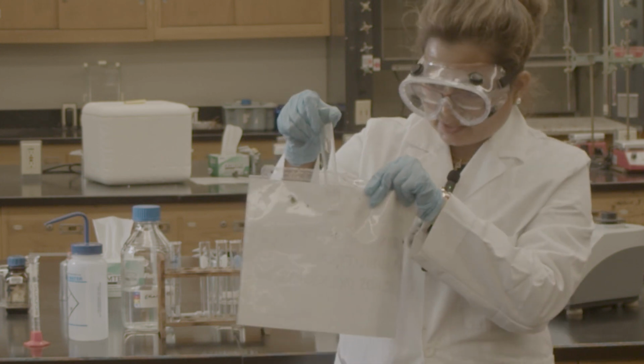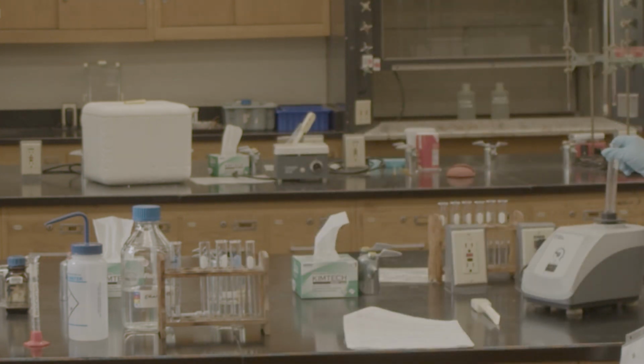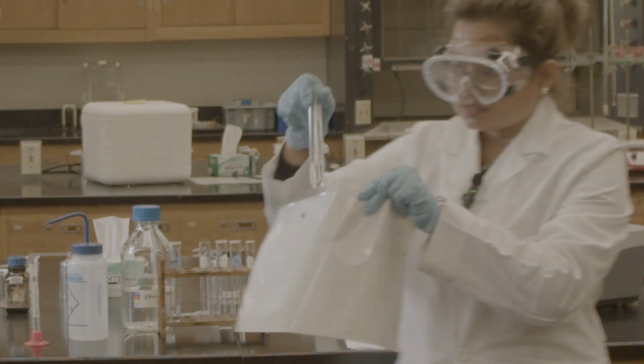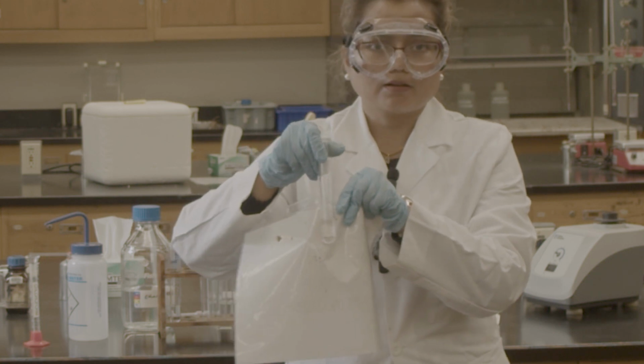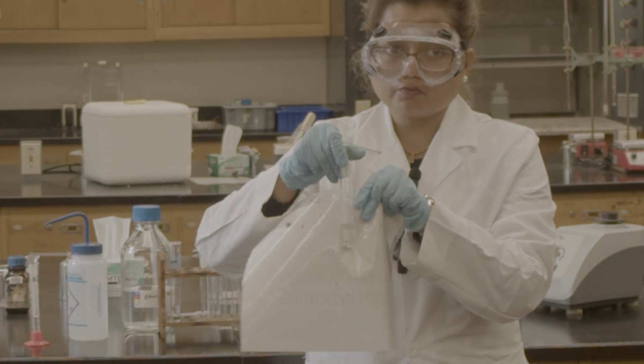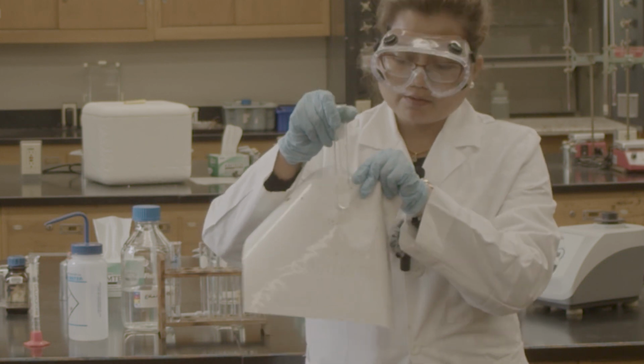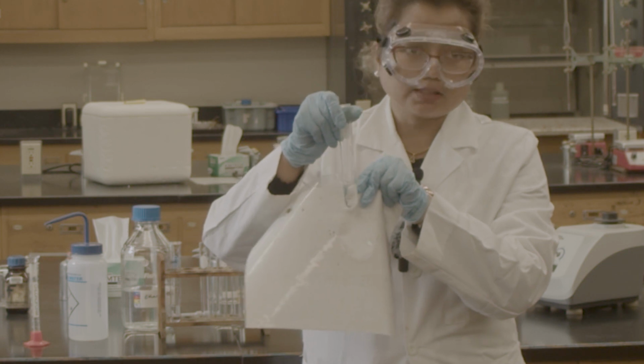You can see that there is a layer, but still I'm trying to mix it up to see whether maybe it's soluble. To check. See, it still has a layer. So water, which is polar, and chloroform, which is non-polar, that's why they are not mixing. You can see visibly there is a layer.